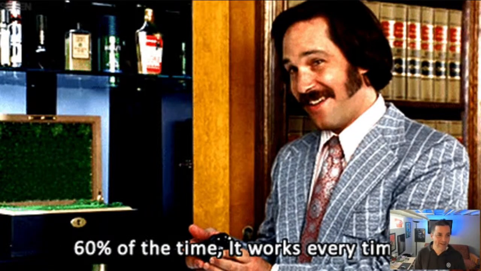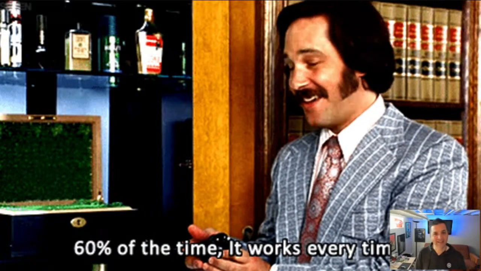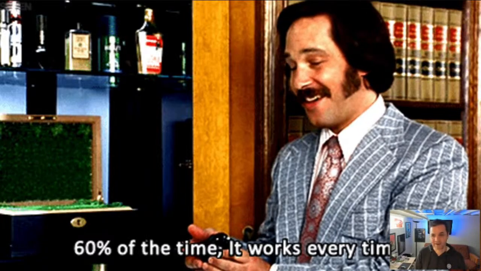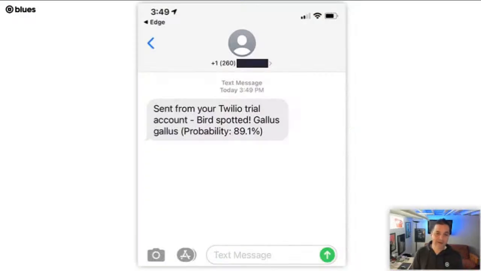Well, as many of us have experienced with AI, 60% of the time it works every time. I did, however, experience some magic when that first text message came through. A bird was spotted, right?